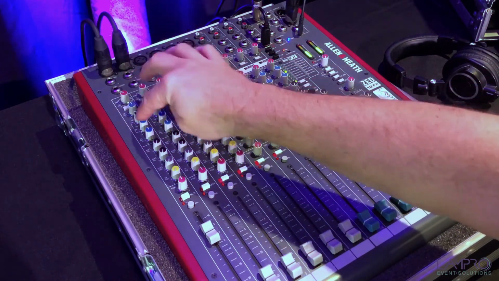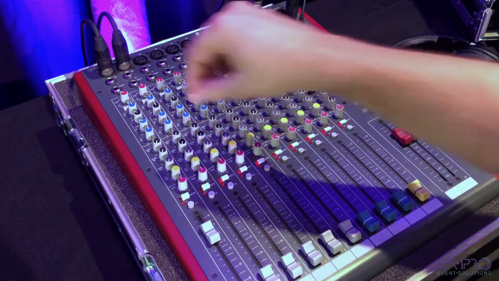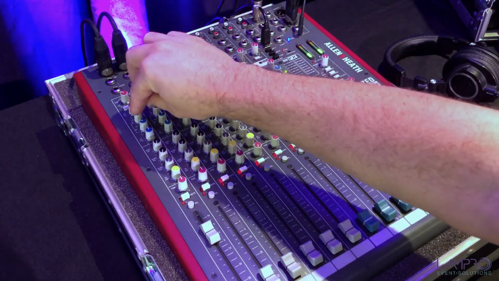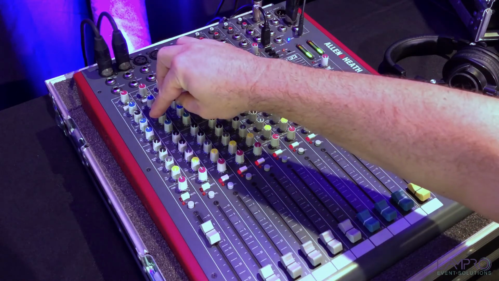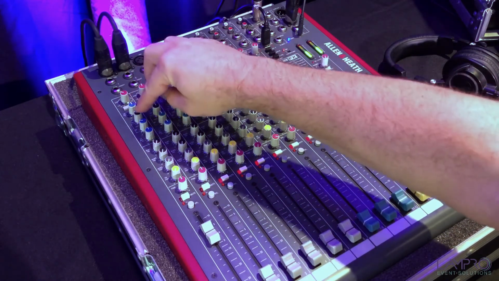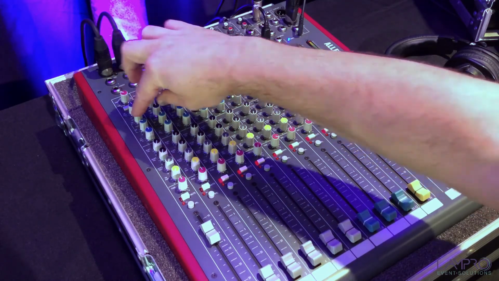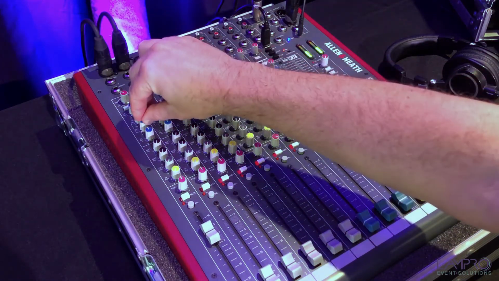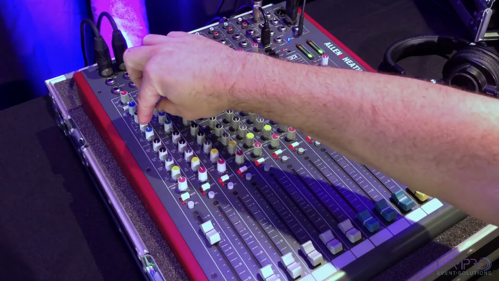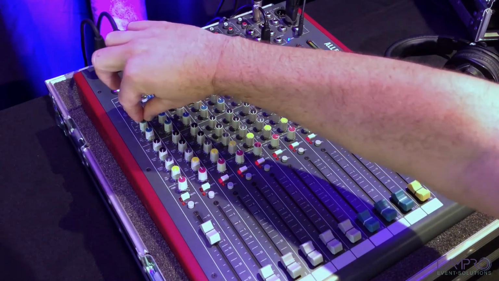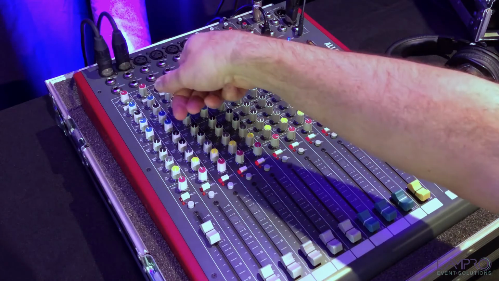The sweepable mid gives you the option of selecting any frequency from 120 Hz up to 4 kHz. And that adjustment will be made with a black rotary fader, so you can actually choose any of the frequencies that's giving you a problem, and then the fader below it, the blue rotary fader, will give you the option of either cutting it or boosting it.